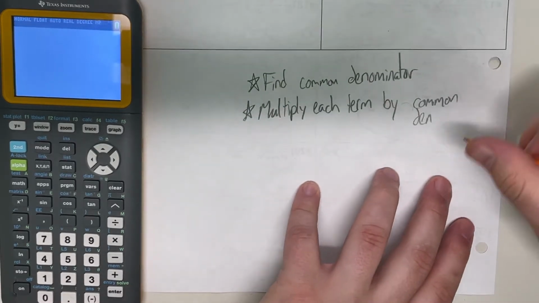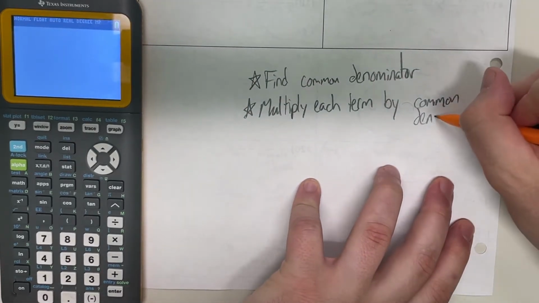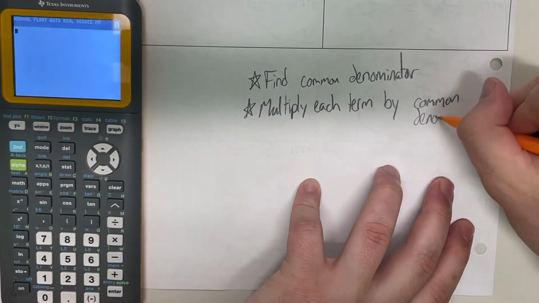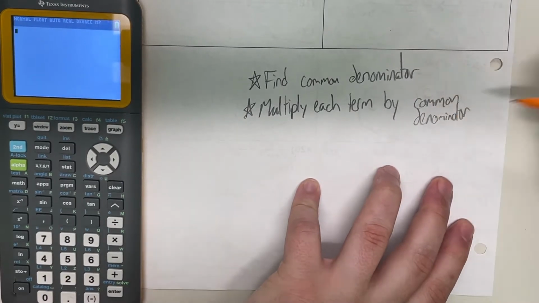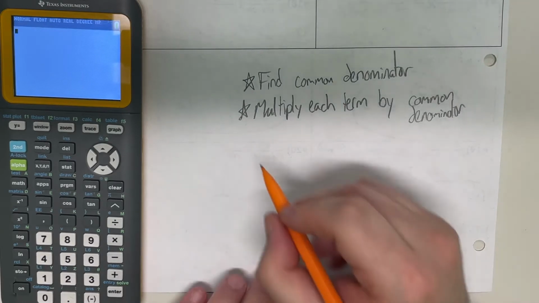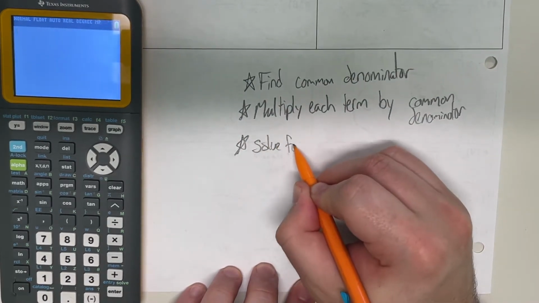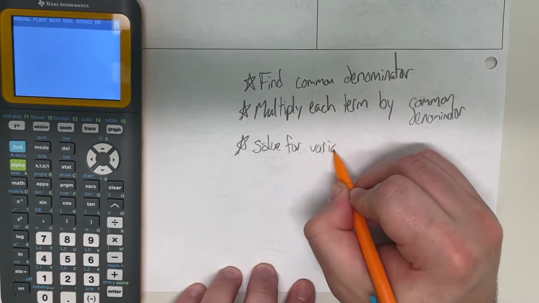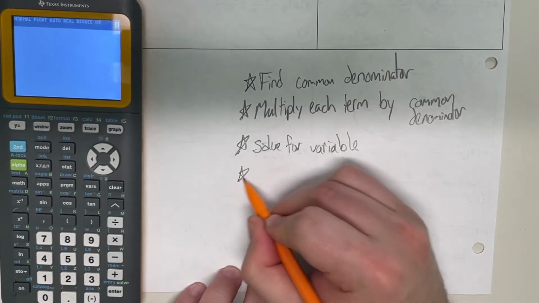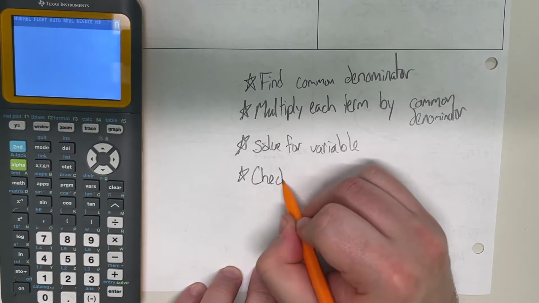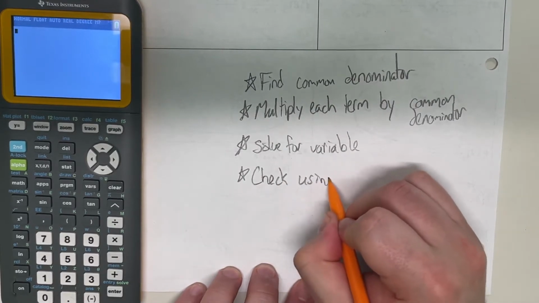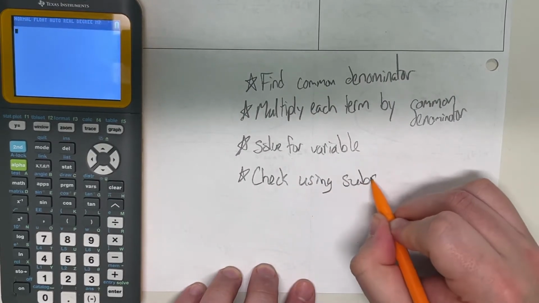Make sure it's on the screen so that way you guys can see. And so once we get that, solve for the variable. Then we check using substitution.